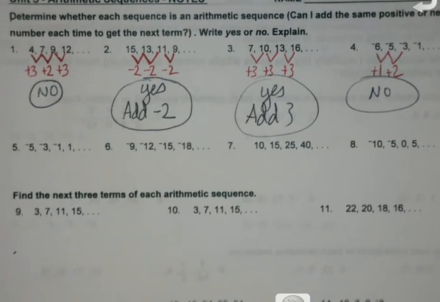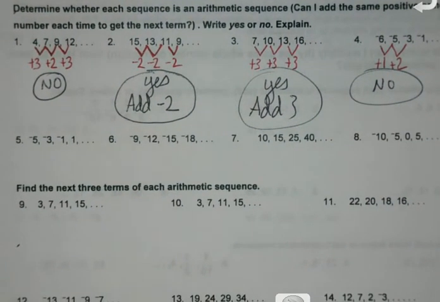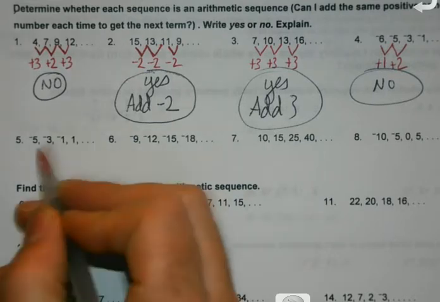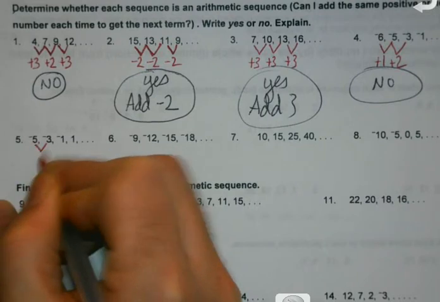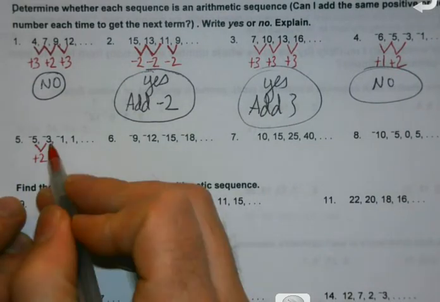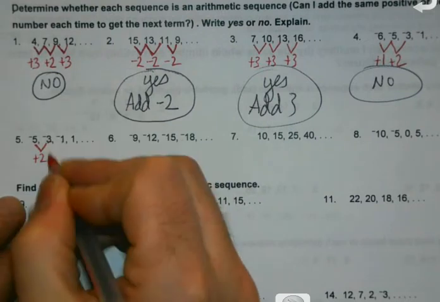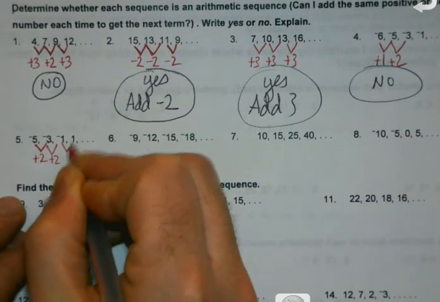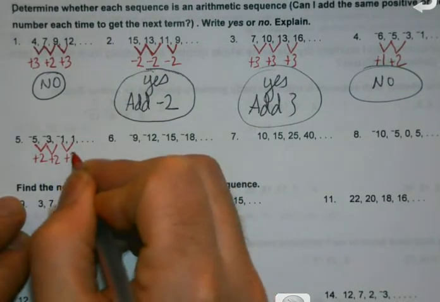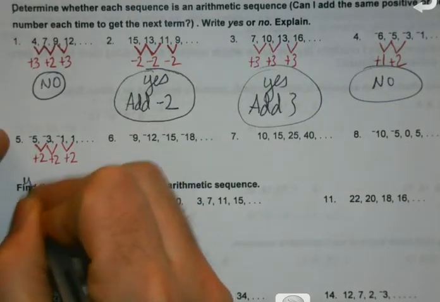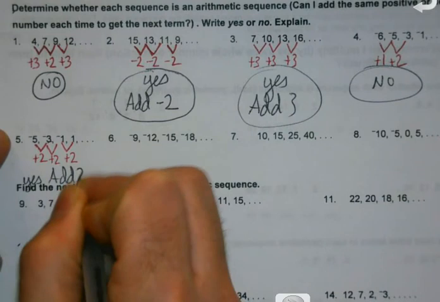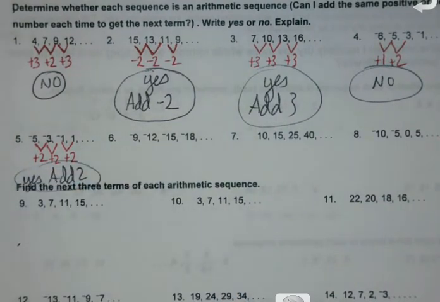So the negatives can cause their own interesting point to come up here. If I owe somebody $5, now I owe him 3, how much did I pay him back? I paid him back 2, so that's +2. Now I owed him 3, now I only owe him 1. Still +2. I owed him 1, now they owe me 1. Still +2. So since those are all the same, that would be a yes.